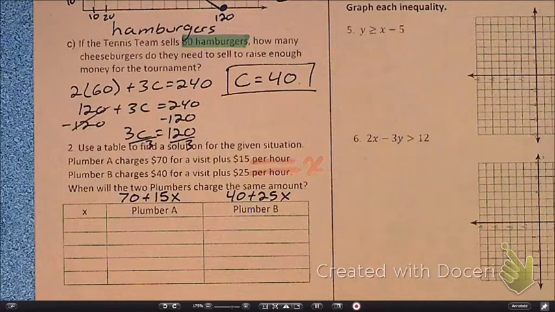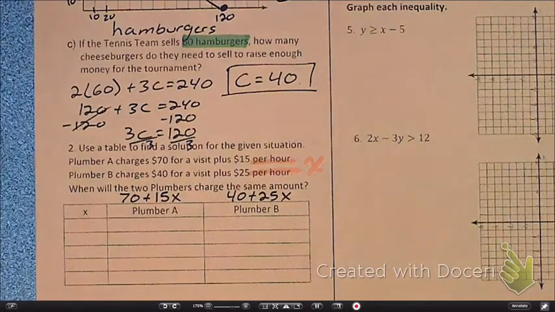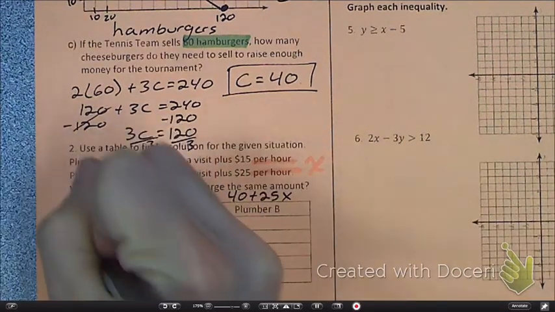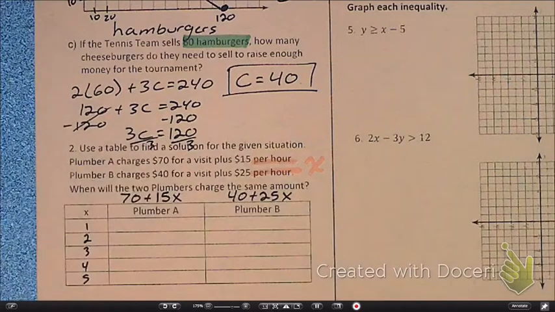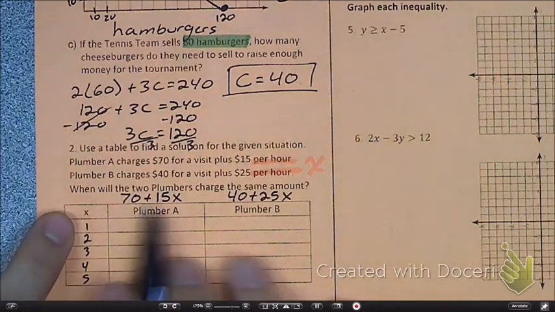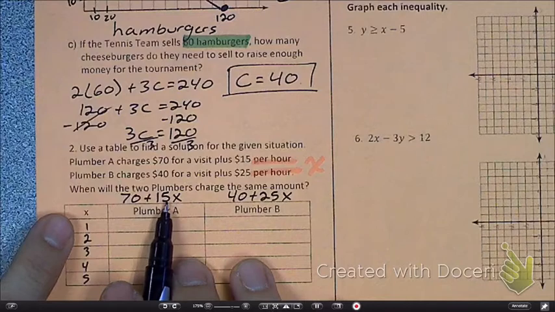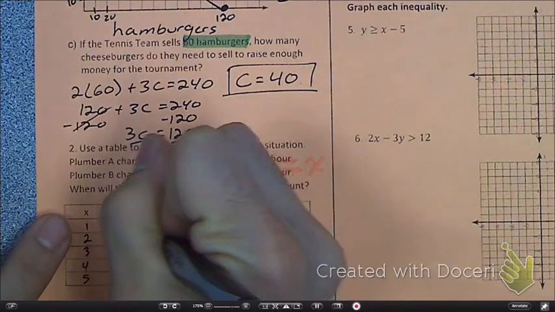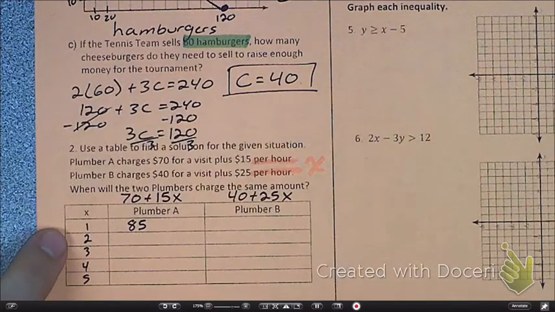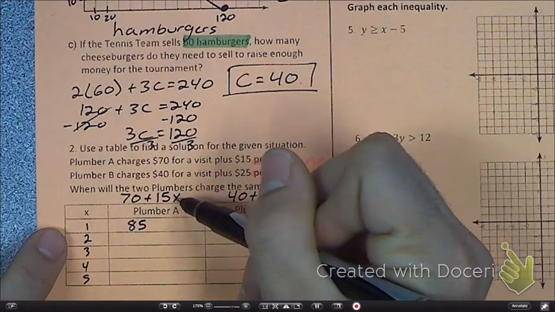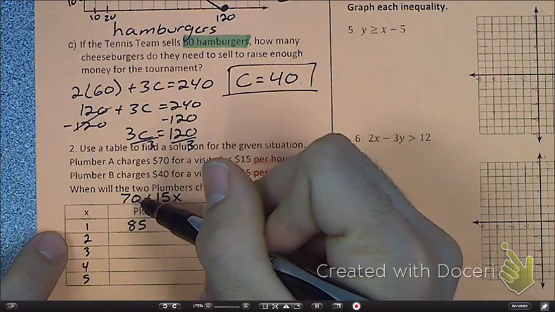For time, let's just start with 1, 2, 3, 4, and 5. 70 plus 15 is 85. I'm going to keep going with plumber A. 15 times 2 is 30, plus 70 is 100.